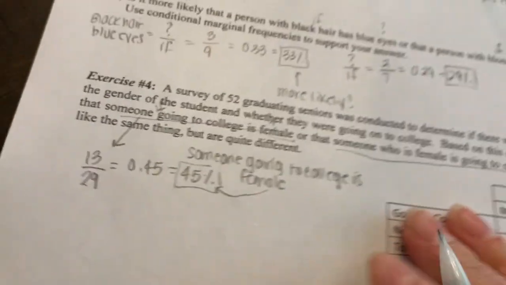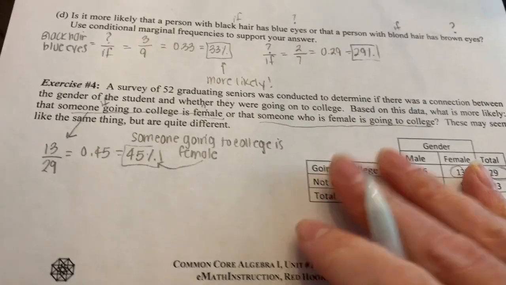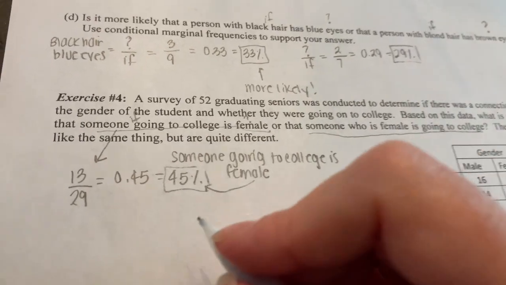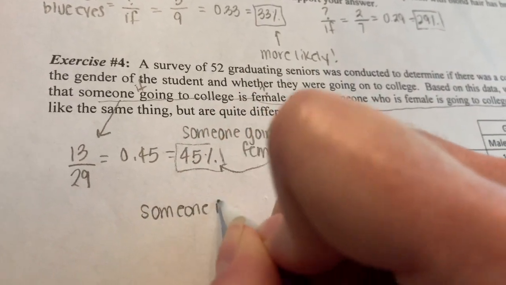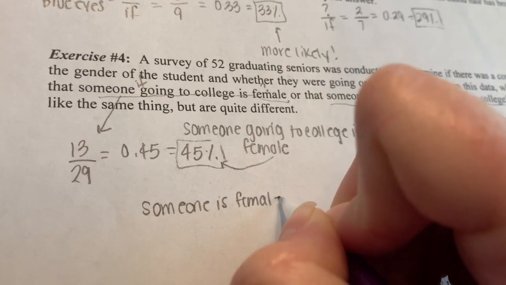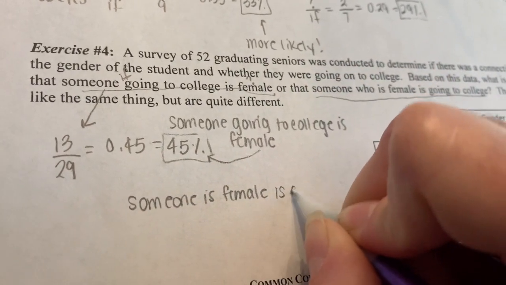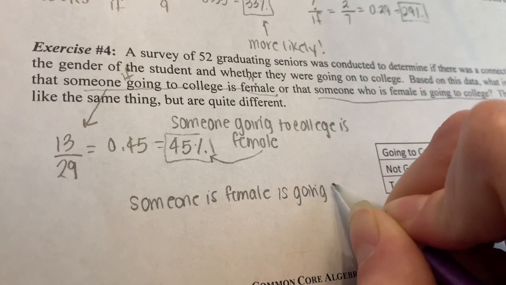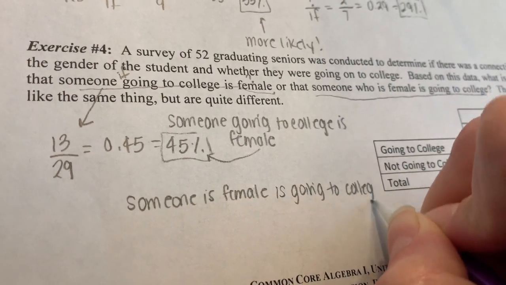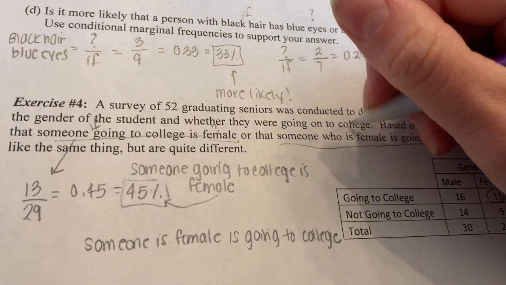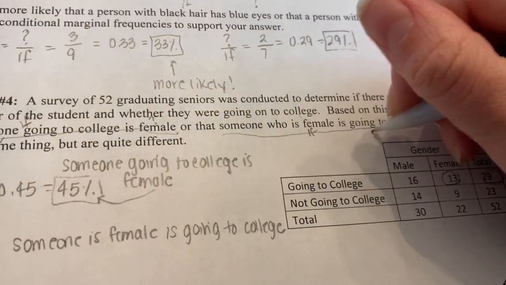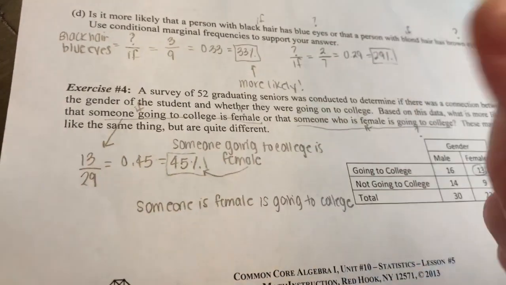Okay, and now we're going to find if someone is female, are they going to college? So someone is female, is going to college. Okay, so that means if someone is female, are they going to college? So how many people are female?